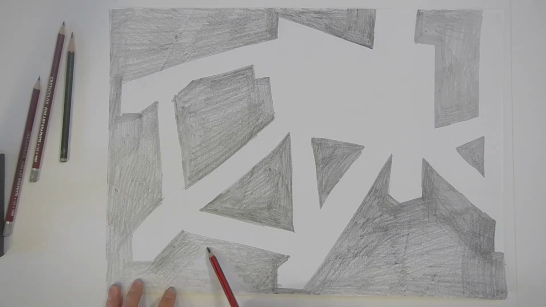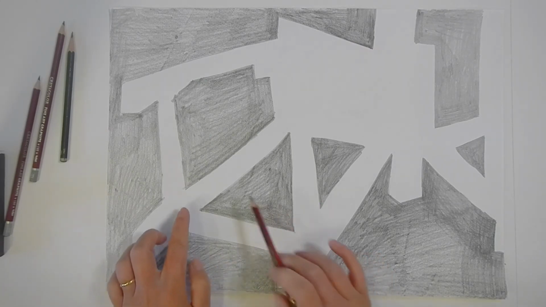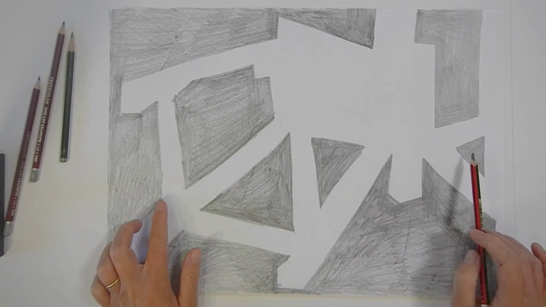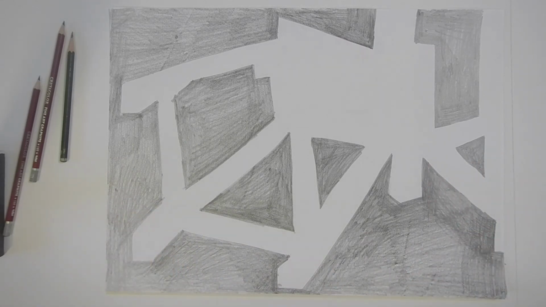Okay, there you can see I very quickly shaded in the negative space, the shape of the space around our objects, and the white that you can see is our positive shape, which are the stools.